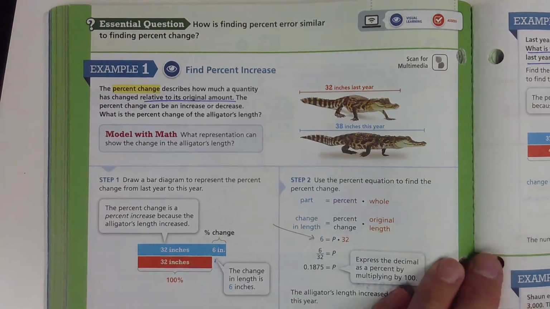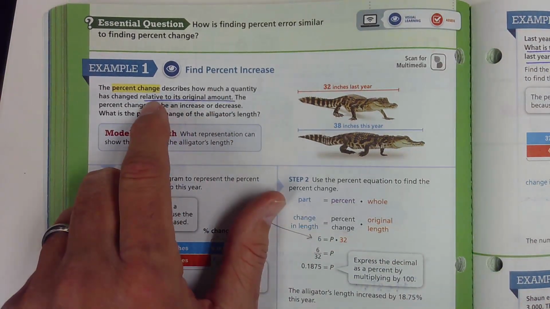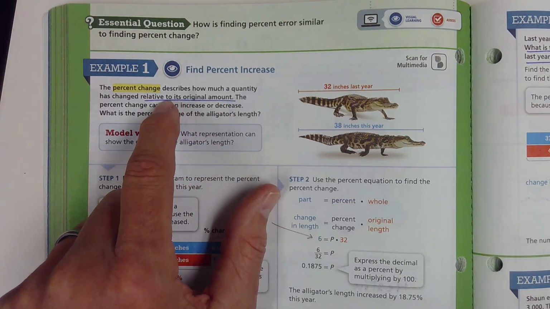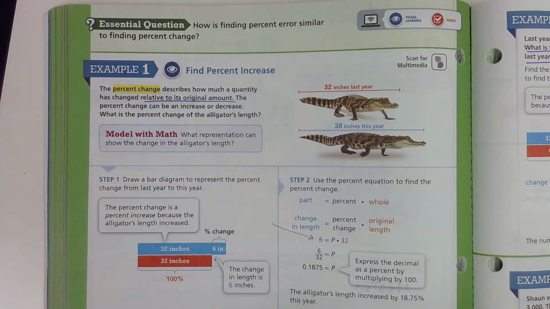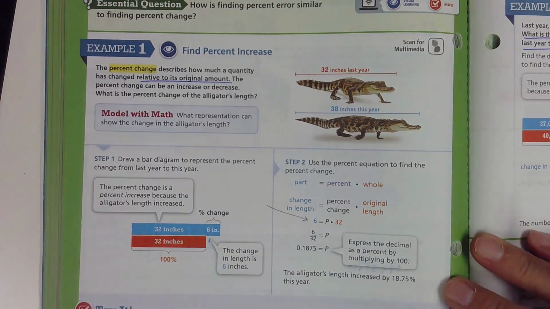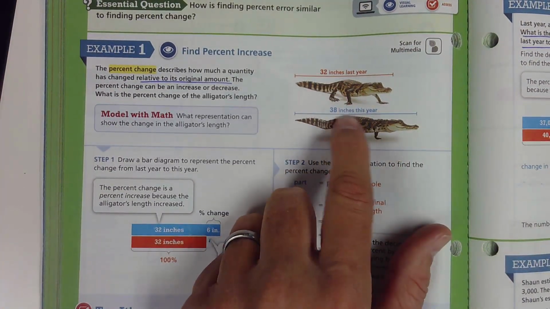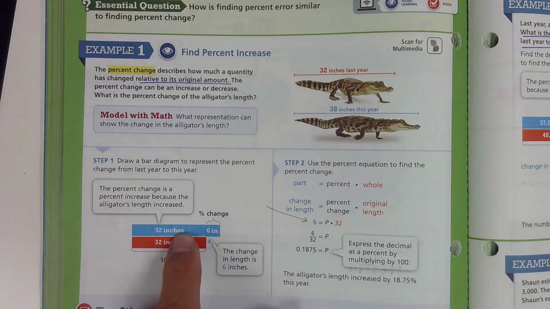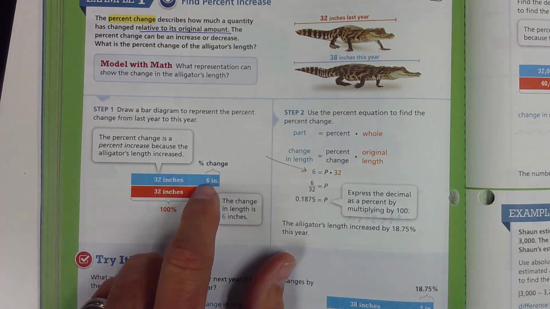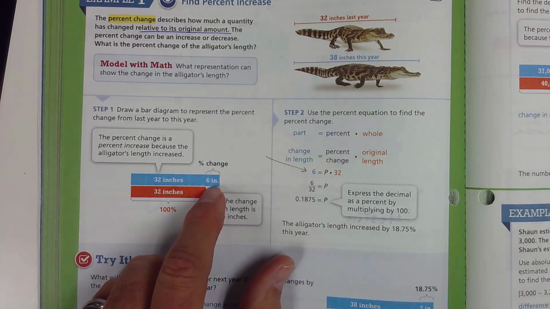Here, example 1, find the percent increase relative to the original amount. I underline that. Maybe you ought to also. So you can see they're talking about an alligator that grew a few inches. He was 32 last year and 38 this year. And so what they look at, and what you should look at when you have problems like this, is the change. How much change was there? Well, there's a 6-inch growth.